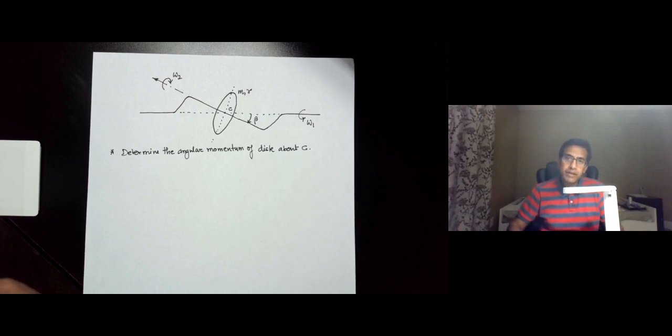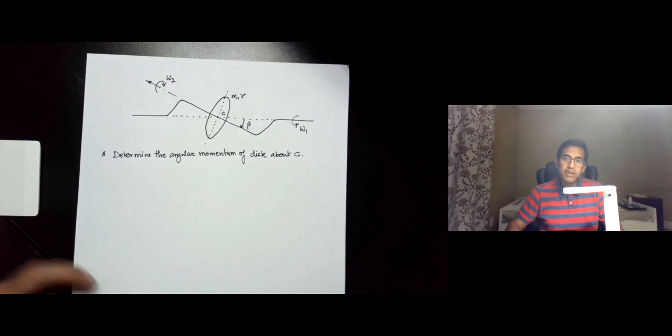Now the other thing I wanted to mention before we start working on this problem is that I would like to go over some of the preliminary details as we solve it.